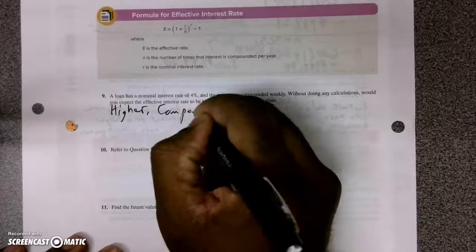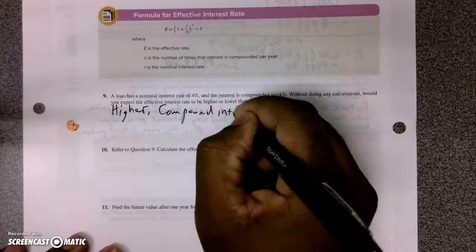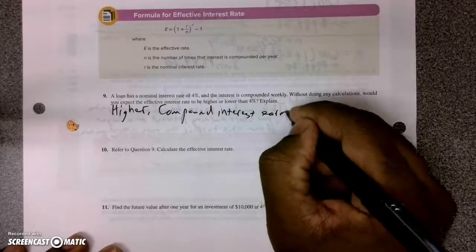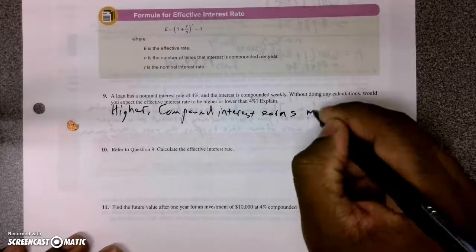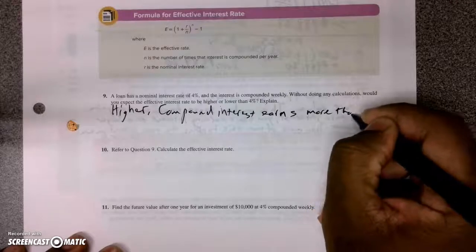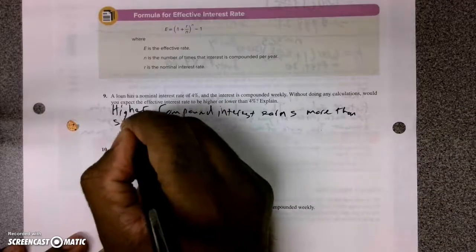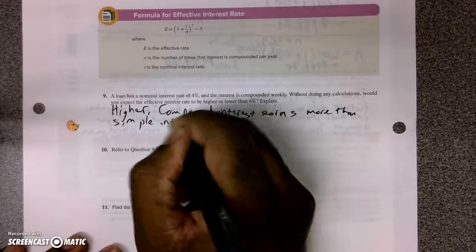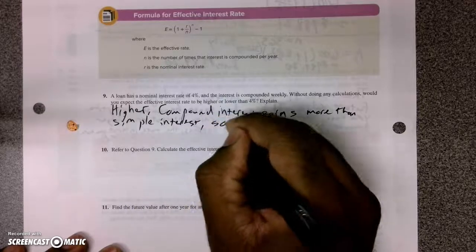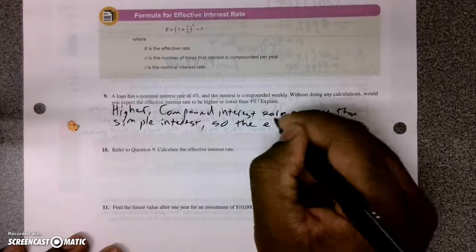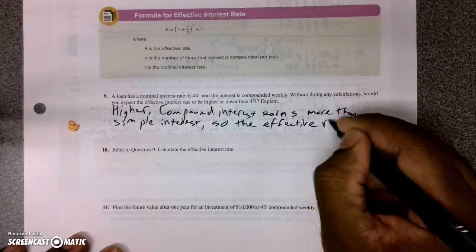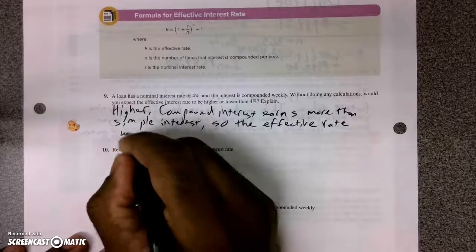Compound interest earns more than simple interest. So, the effective rate would be higher.